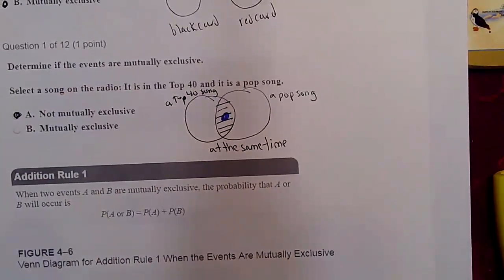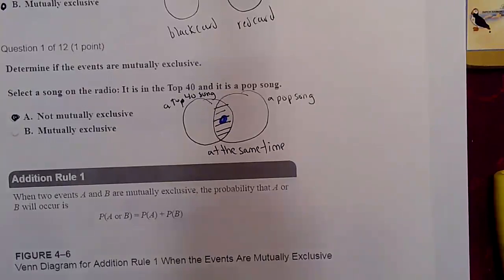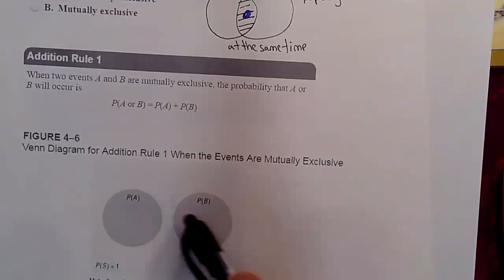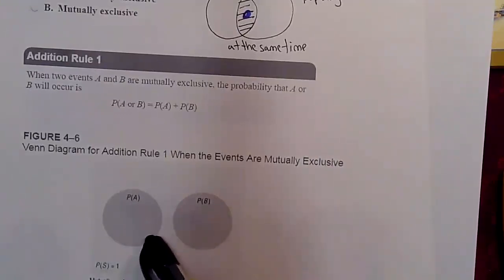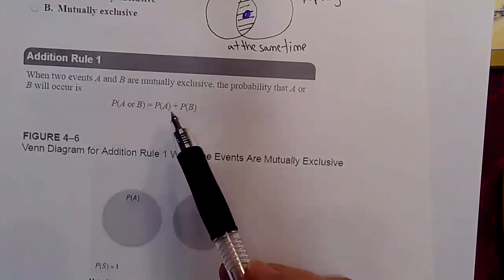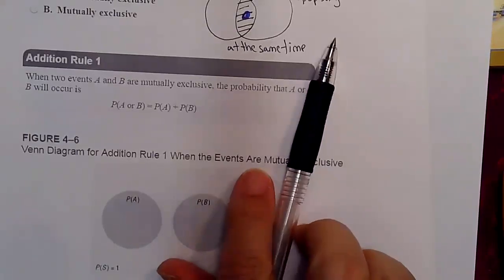Okay, now here we start with some rules for this chapter. We start with something called the addition rule. It says when two events A and B are mutually exclusive, so you have this picture here of mutually exclusive, the probability that A or B will occur is this: probability of A or B is equal to probability of A plus probability of B. And there's no overlap here.